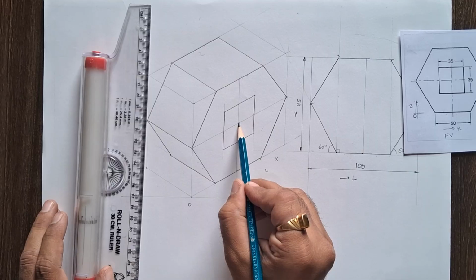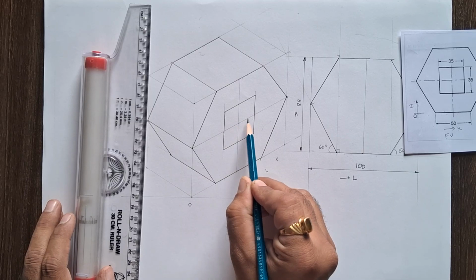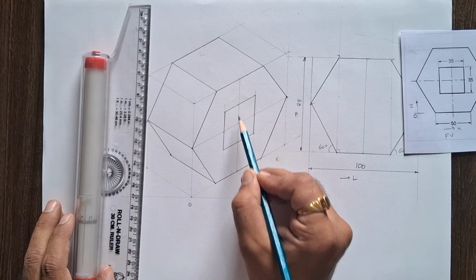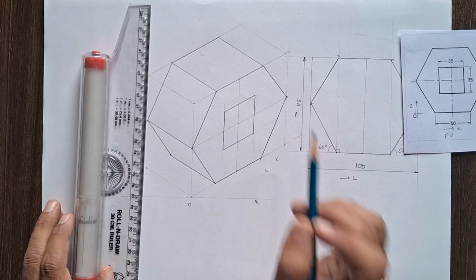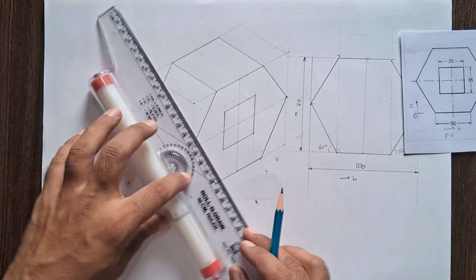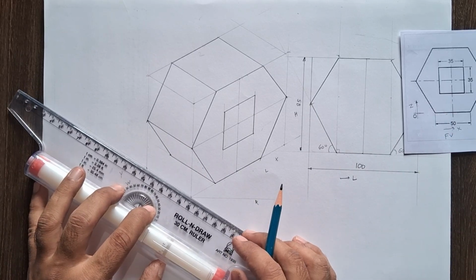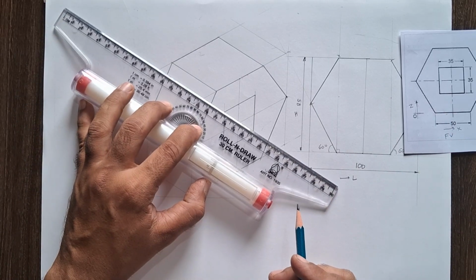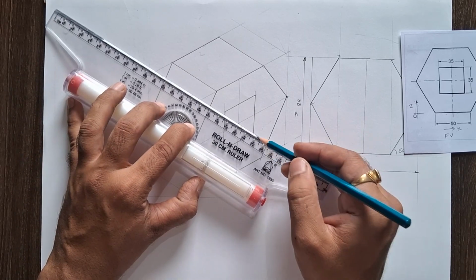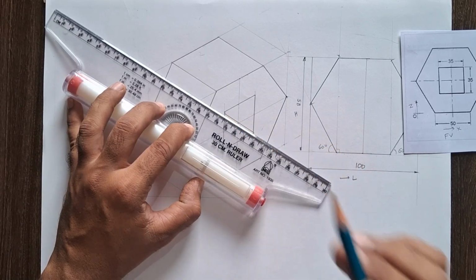So find the center first and then mark 17.5 distance on the left and right side, and from this mark 17.5 distance above the baseline and below the baseline. Now here this square hole is round, so adjust a ruler along width side and adjust a ruler along this side and draw a line passing through this one.